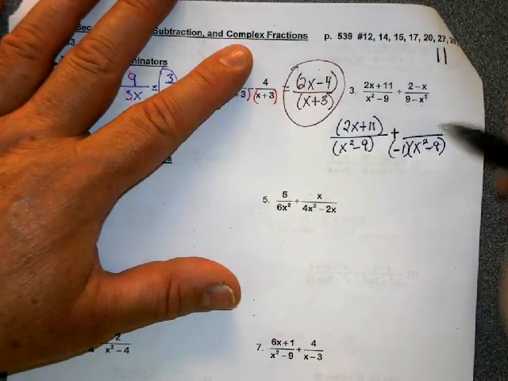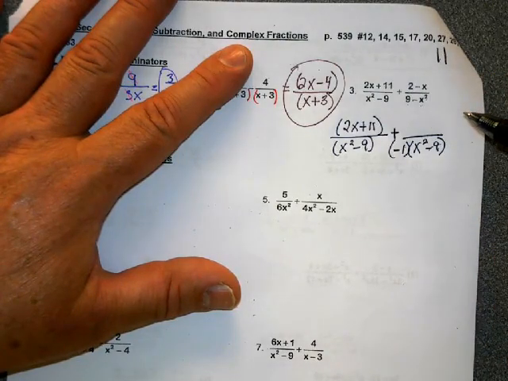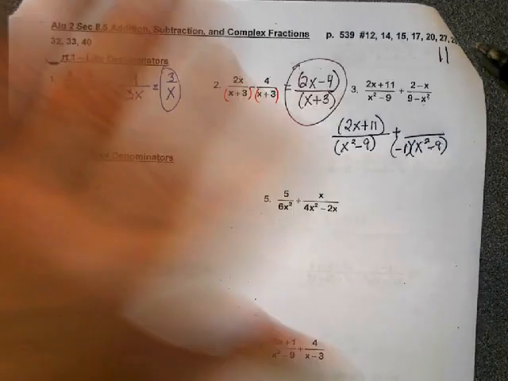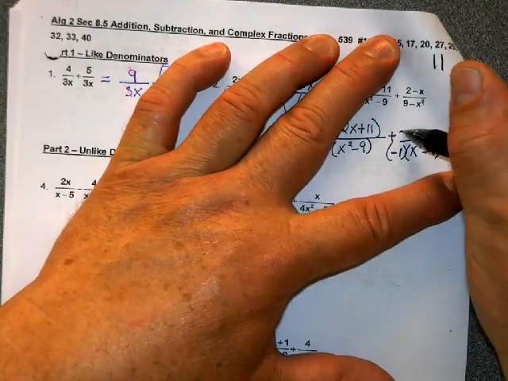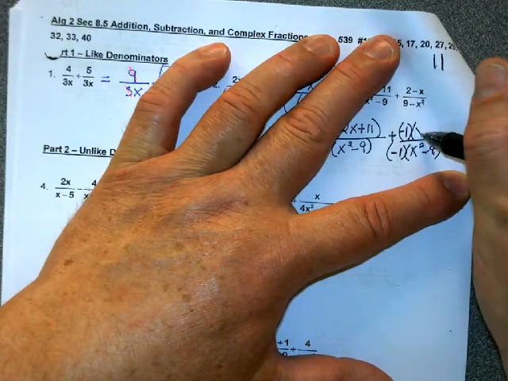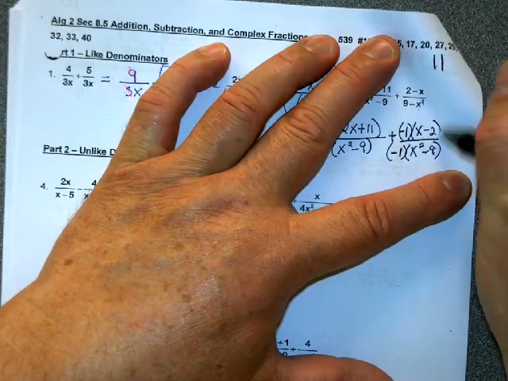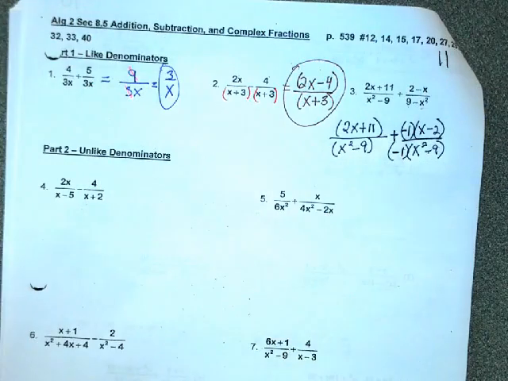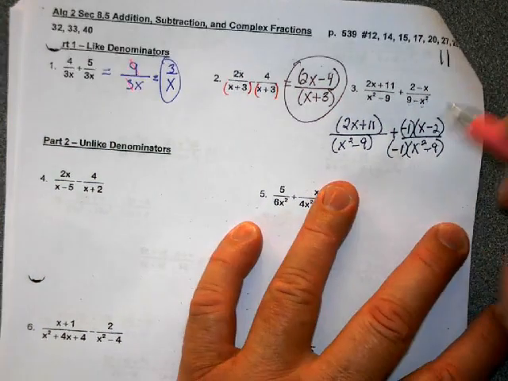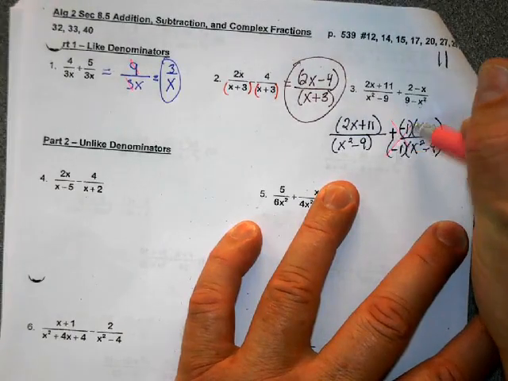And actually, I could take out a negative 1 up here also, right? Make it look pretty. So I have a positive x and a negative 2. What happens to my negative 1s? Yeah, it just becomes a positive 1, right?